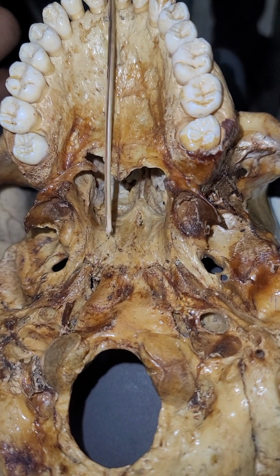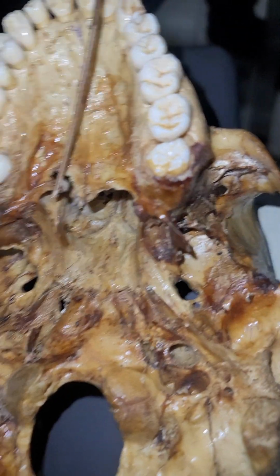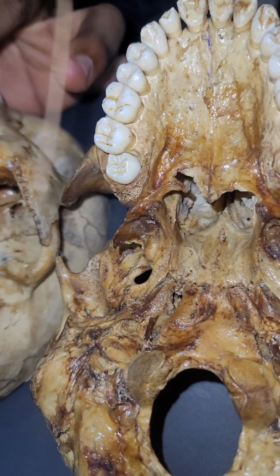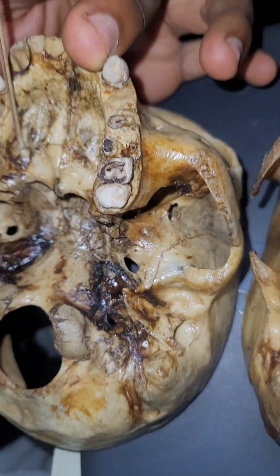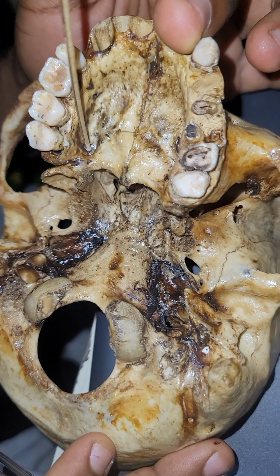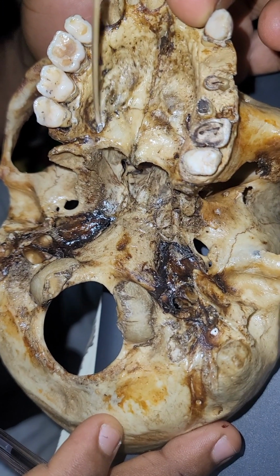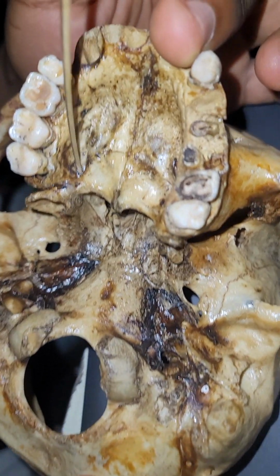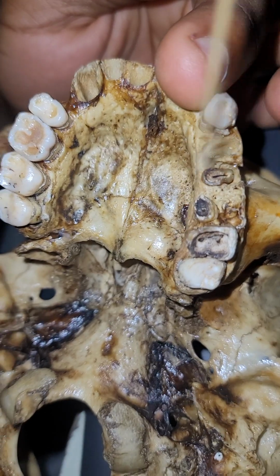Since there is a posterior nasal spine, there will be an anterior nasal spine. The posterior nasal spine is still on this bone. At the sides of it, you see the greater and lesser palatine foramina, which convey the greater and lesser palatine vessels.